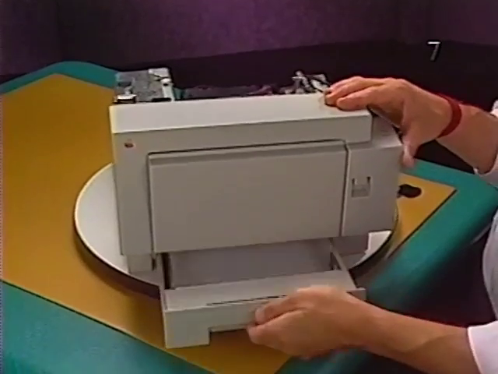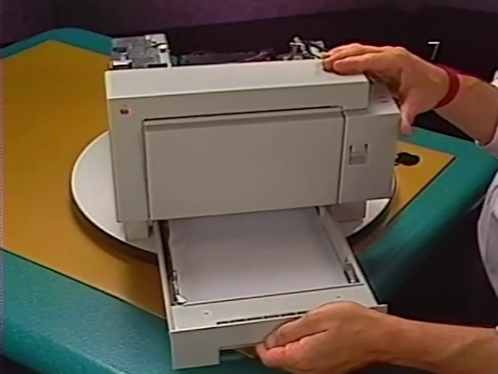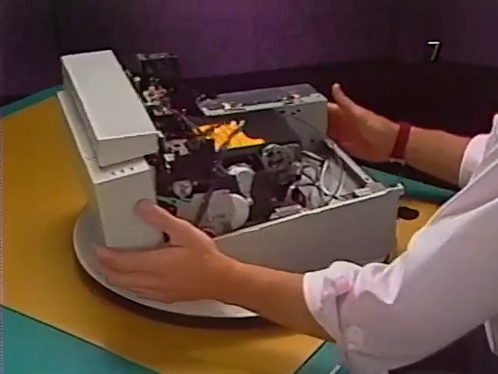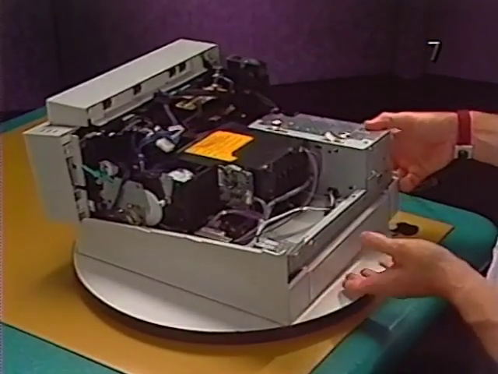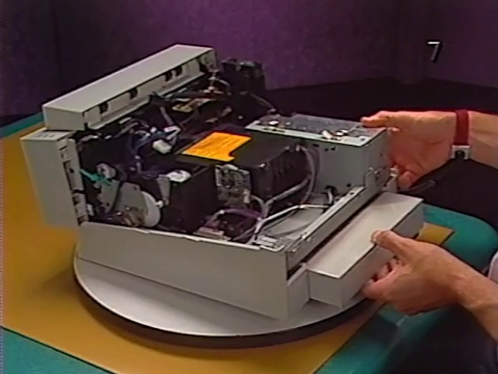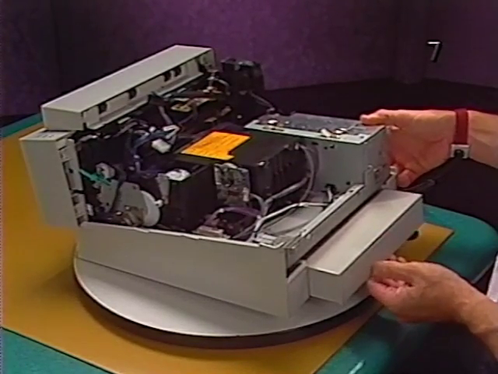Here is the paper cassette tray. It holds paper for automatic paper feed. Behind the paper cassette tray is a cassette stop cover. It extends out from the rear of the printer to cover the end of an installed legal-size paper cassette tray.